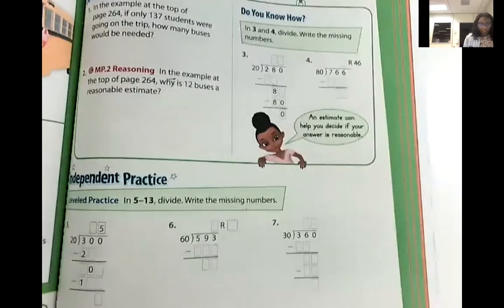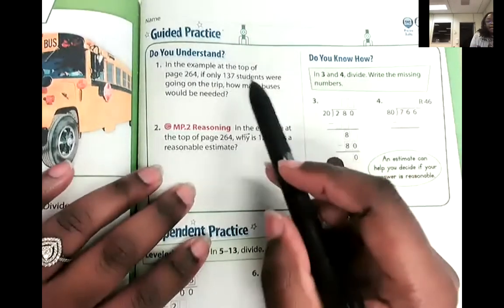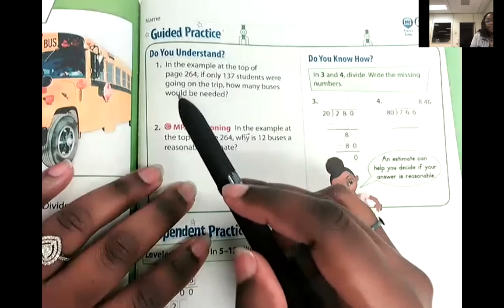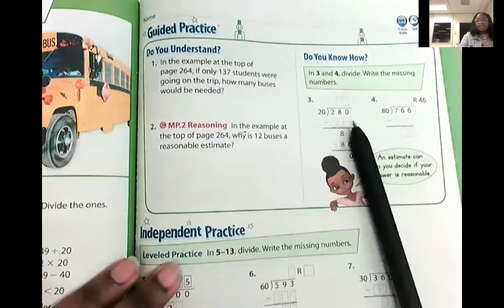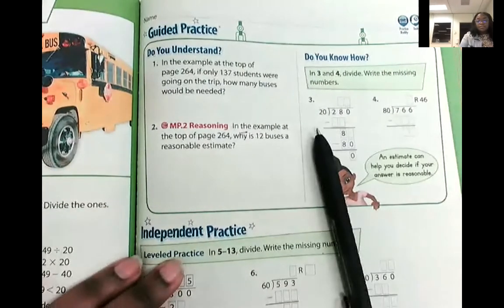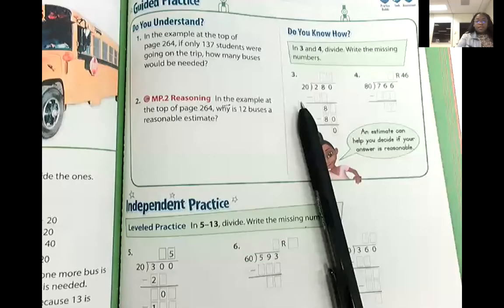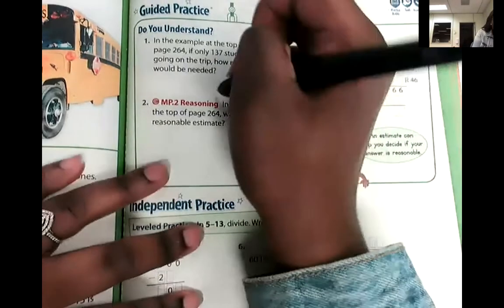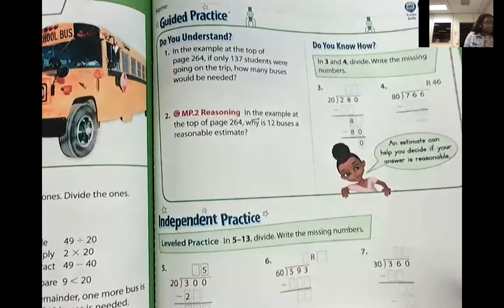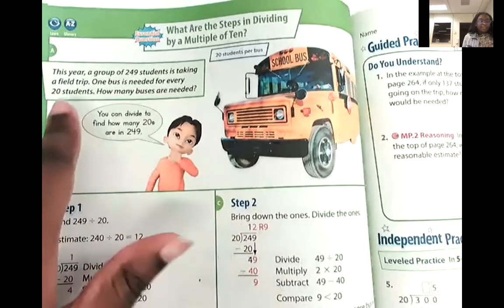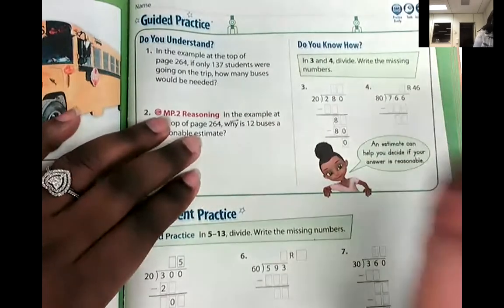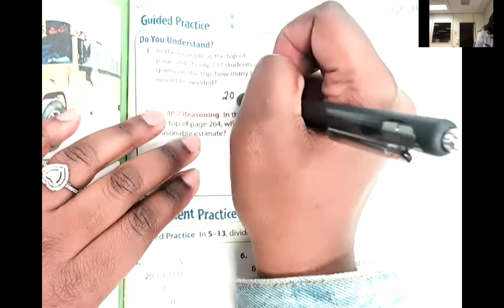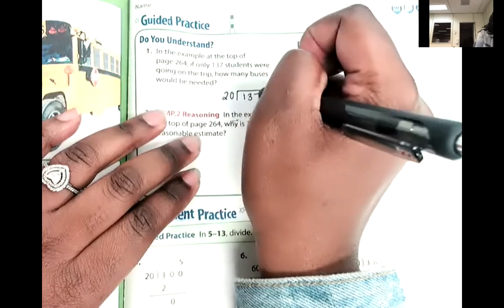Okay. So now page 265, our guided practice. It says, in the example at the top of page 264, if only 137 students were going on a trip, how many buses would be needed? Okay, how many buses would be needed? All right, so if we have 137 students, right? And don't forget, one bus is needed for every 20 students. We would have to divide those two to see how many buses we would need. So we would do 20 divided by 137, right?